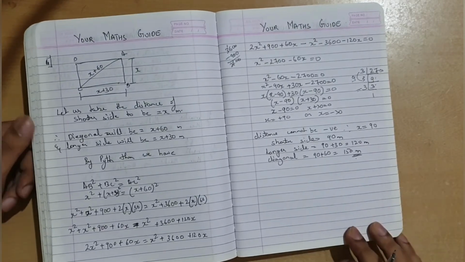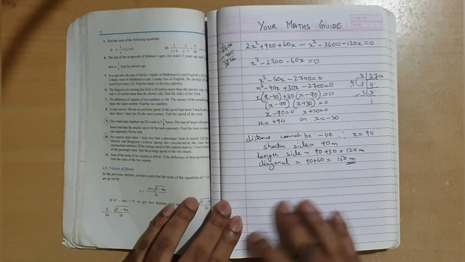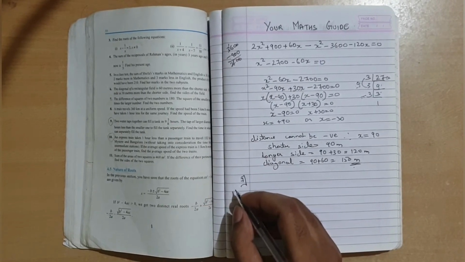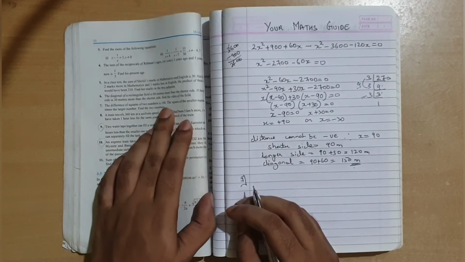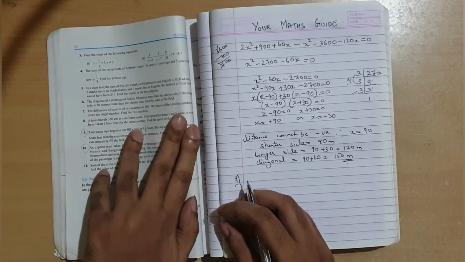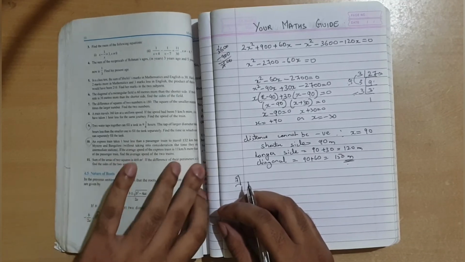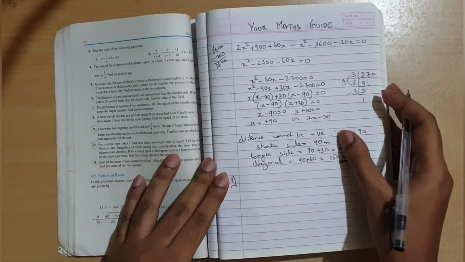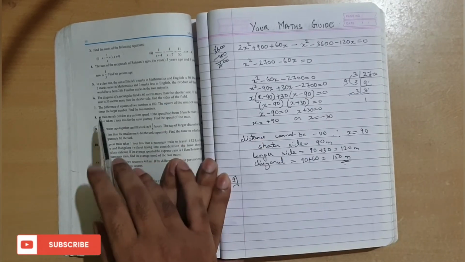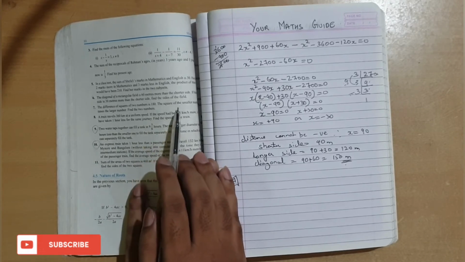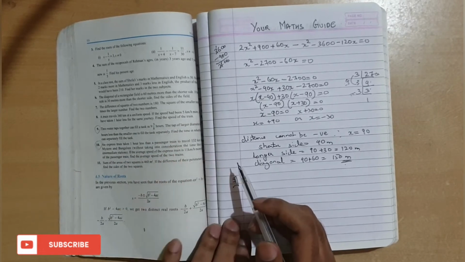So this is our 6th sum. Now let us go to the 7th sum. Let's see what the 7th sum is saying. The difference of squares of two numbers is 180. The square of the smaller number is 8 times the larger number, guys. My textbook is bound very tightly, so I cannot see, but you can see the question in your textbook also. The difference of squares of two numbers is 180. The square of the smaller number is 8 times the larger number.